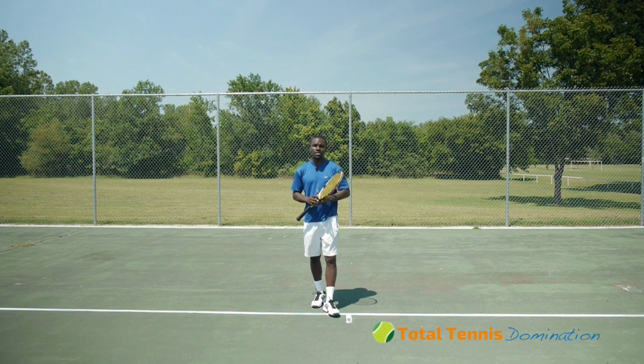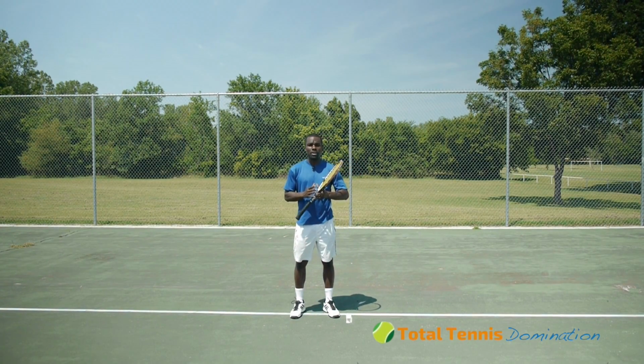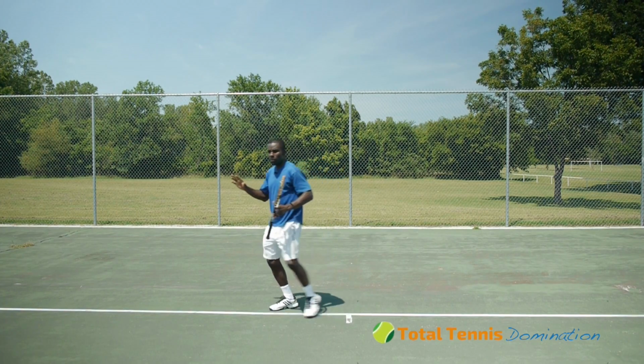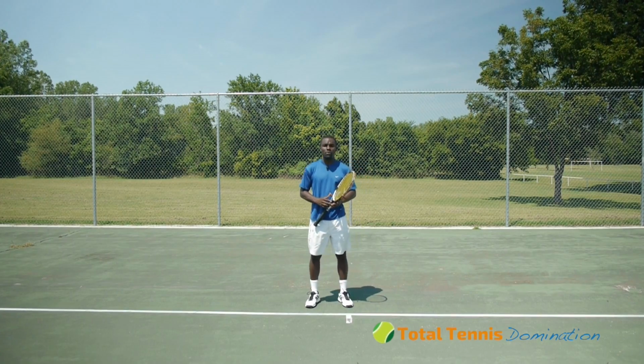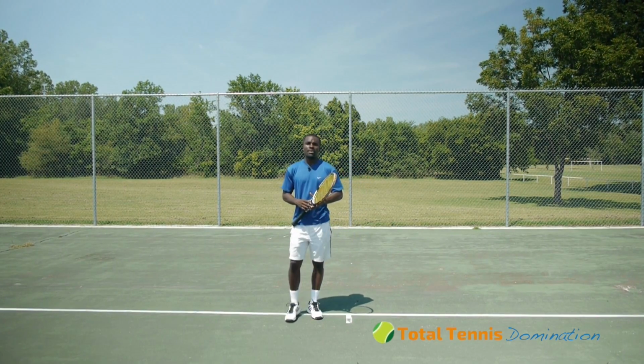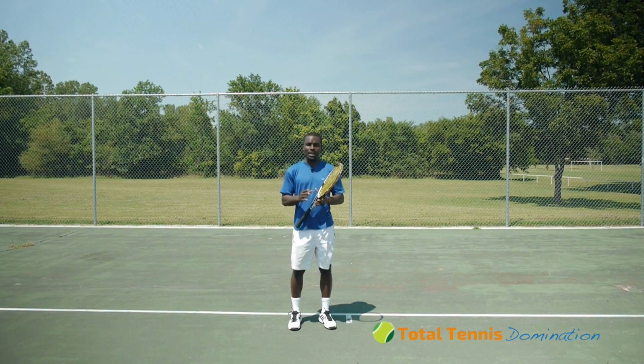One of the biggest problems I see with most players is that when we get out to hit a ball, no matter where we are on the court, we're always shuffling back to our recovery position or the center of the court. Now, this is both wrong and right, and I'm going to show you why.